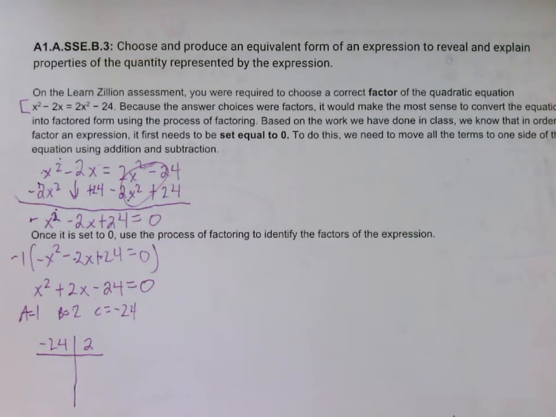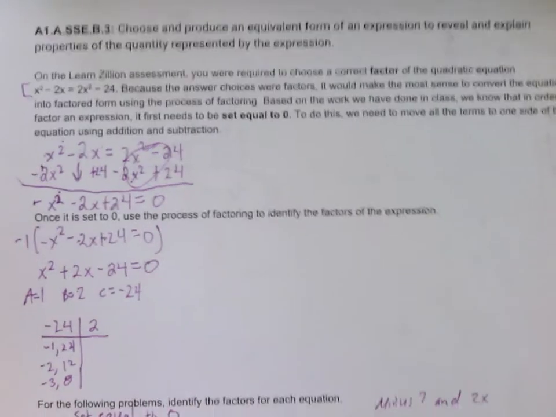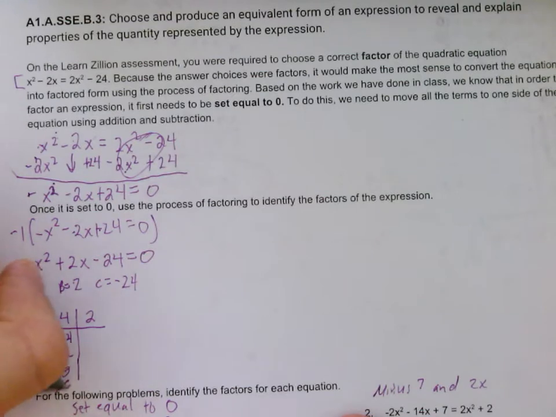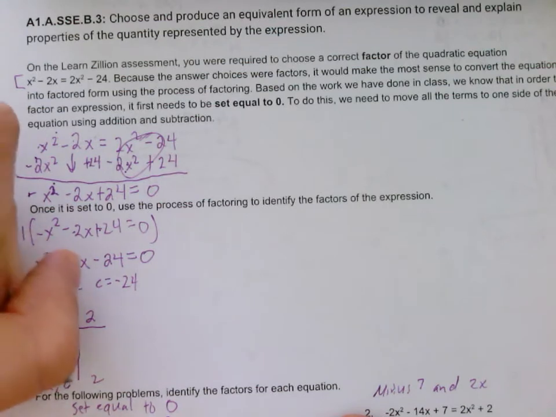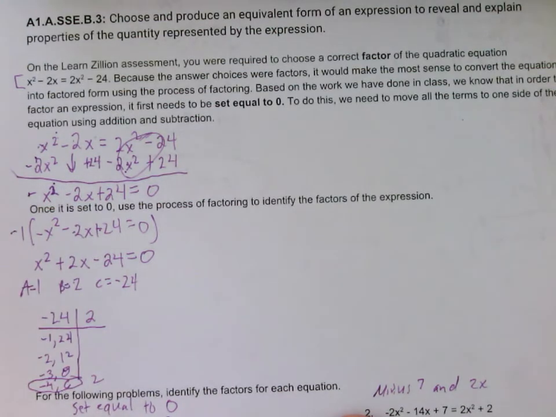So my factors of negative 24 are negative 1 and 24, negative 2 and 12, negative 3 and 8, and negative 4 and 6. Of these sets of factors, which one adds up to 2? Negative 4 plus 6 is going to make 2, so I want to choose those two factors.